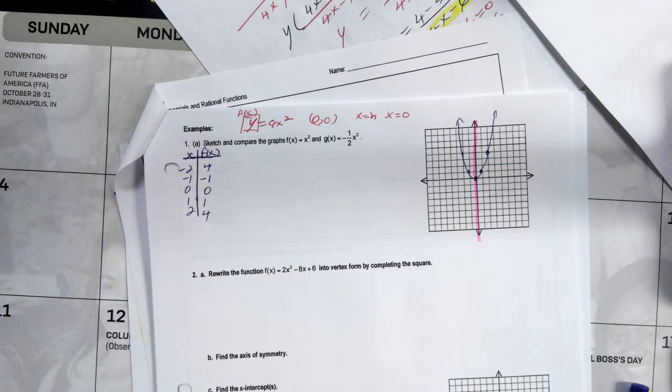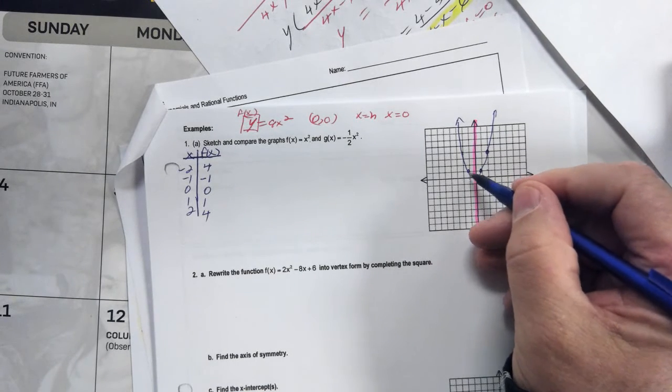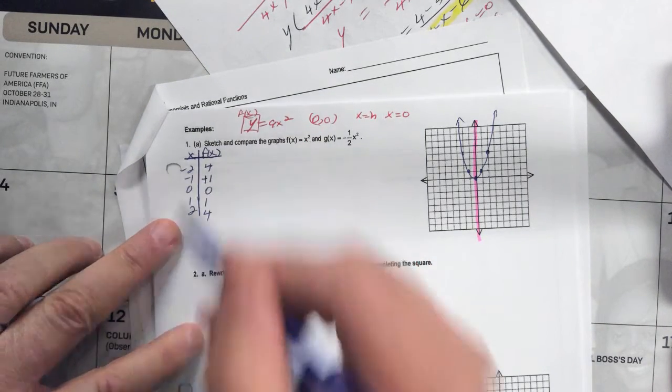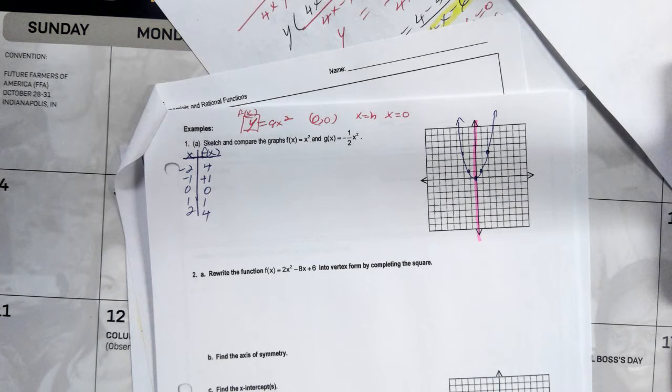Mr. Carroll, wouldn't -1 also be 1? I got it right there. See -1, 1? You wrote the other. You wrote -1 on the... Oh, 1. Oh, yeah, I got you. Thank you. You know, just trying to catch up here.